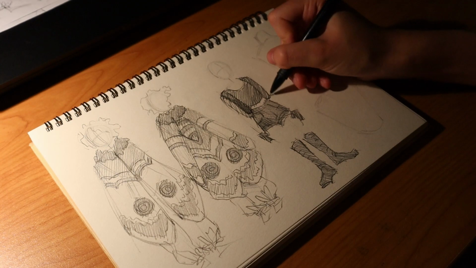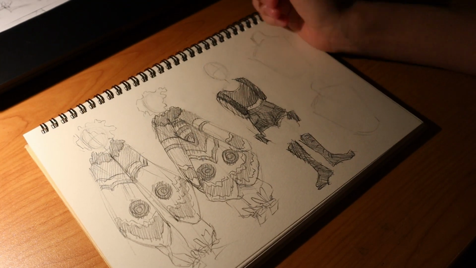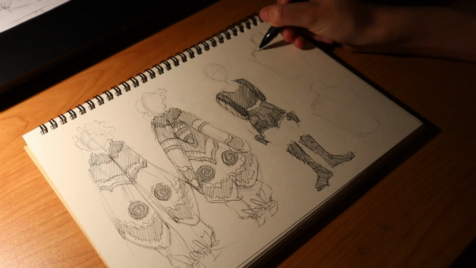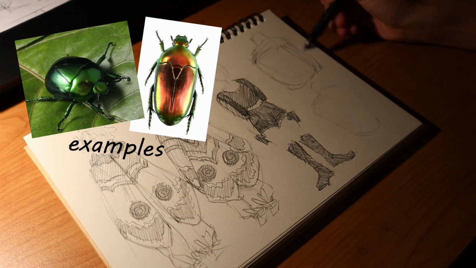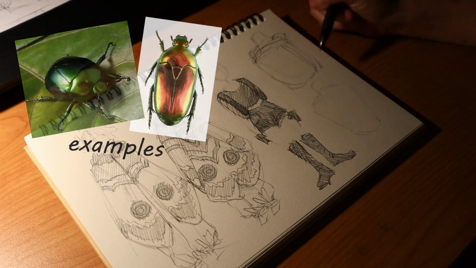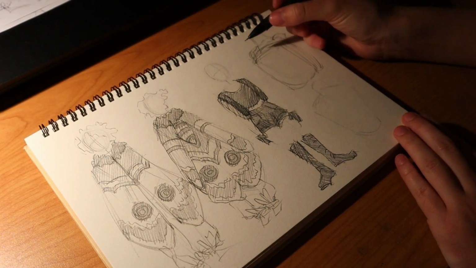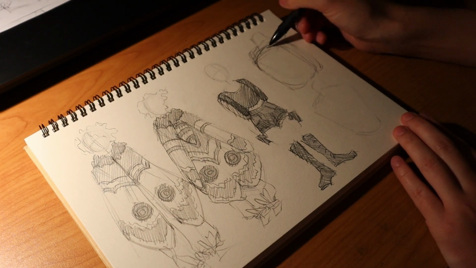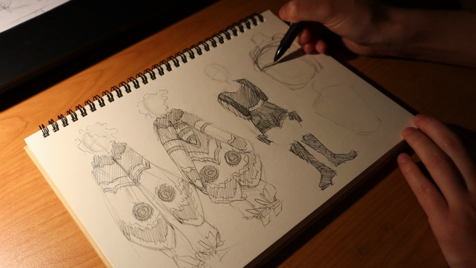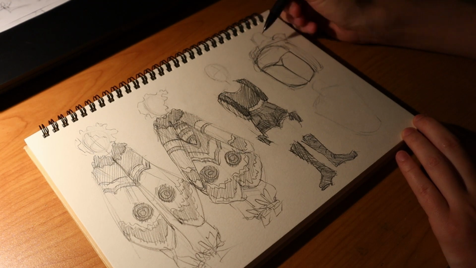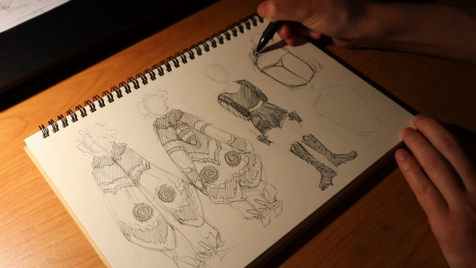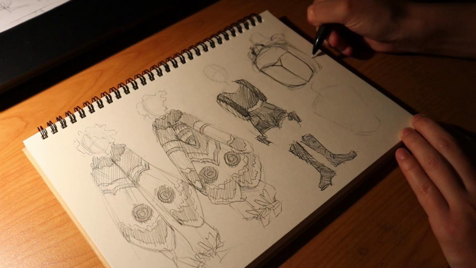So beetles, though they are usually black, can also have those crazy monochromatic colors. So I would want this outfit to be either black or have those monochromes in it. For the backpack, I drew two different kinds. Those are pretty similar, but there already exist beetle-inspired backpacks.